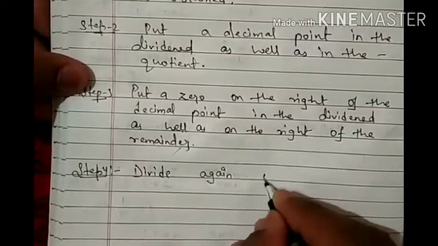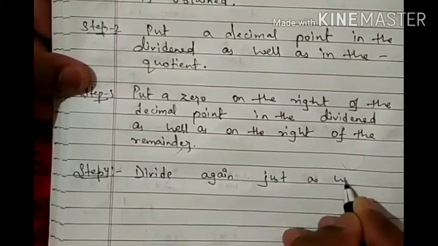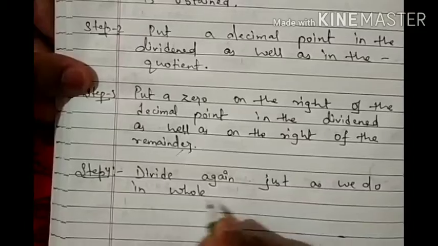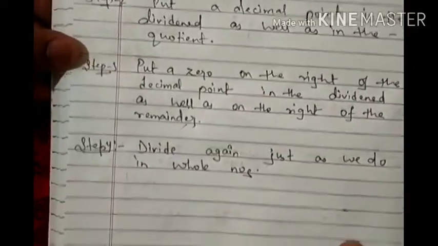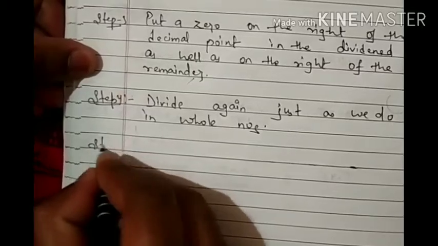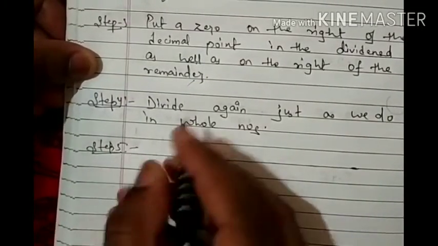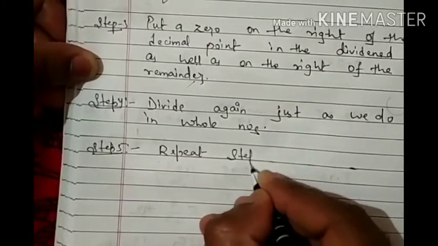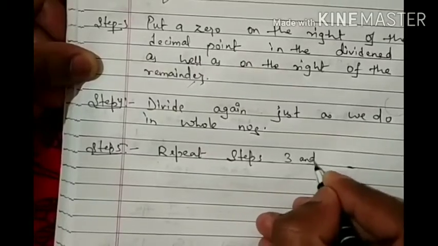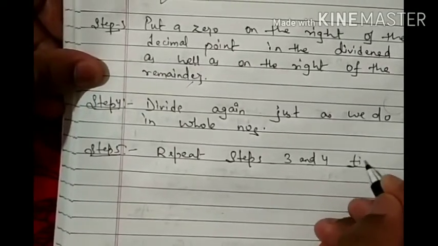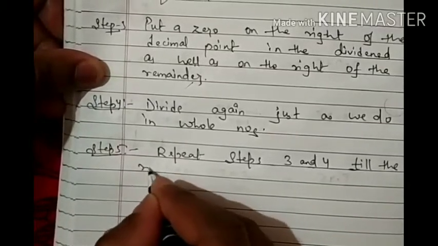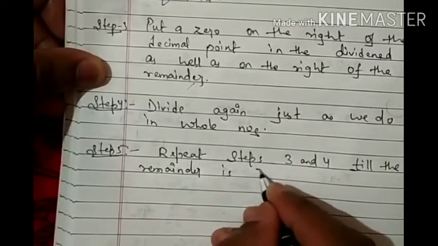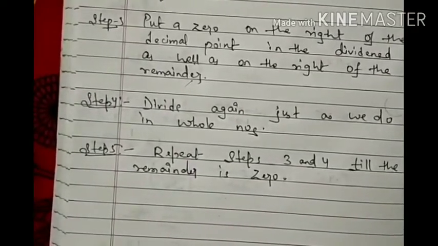Divide again, just as we do in whole numbers. The same division will be done as we do in whole numbers. And the last step, that is step 5, repeat steps 3 and 4 till the remainder is 0. This was all the steps.